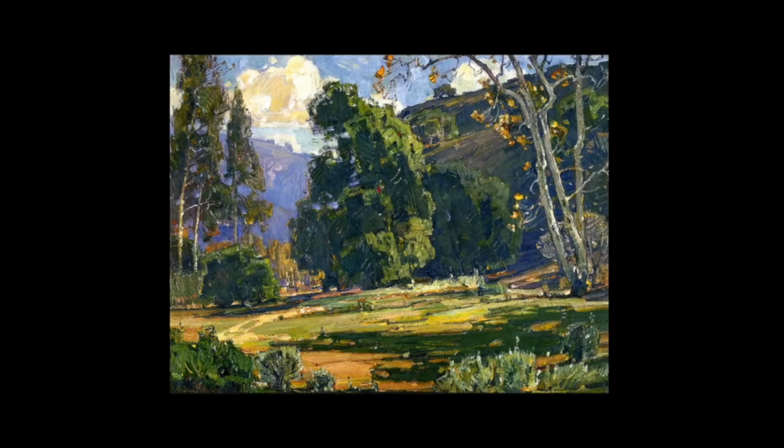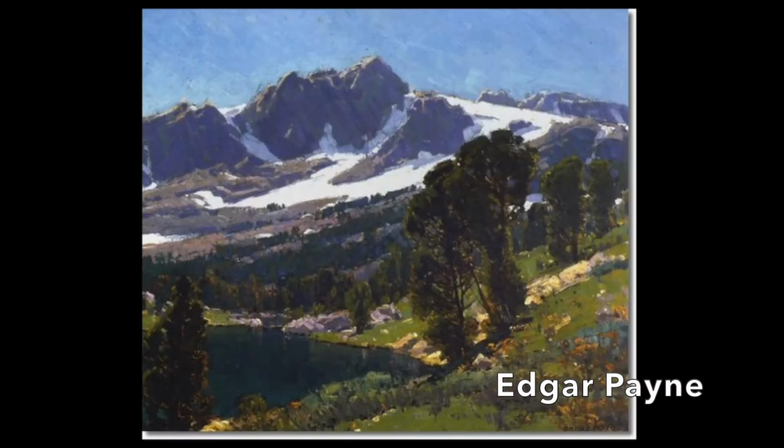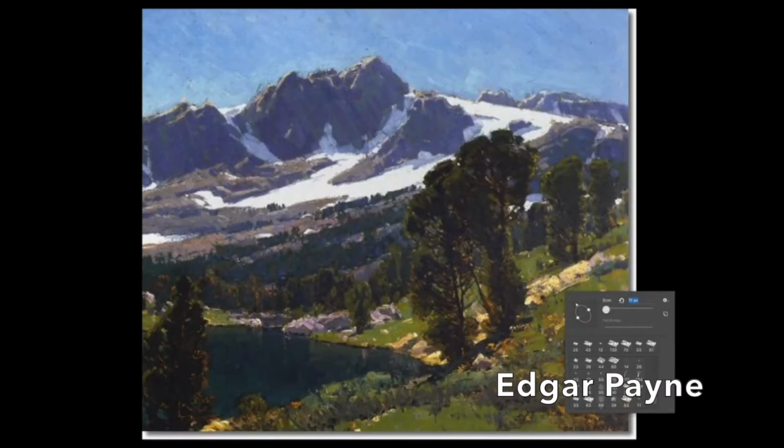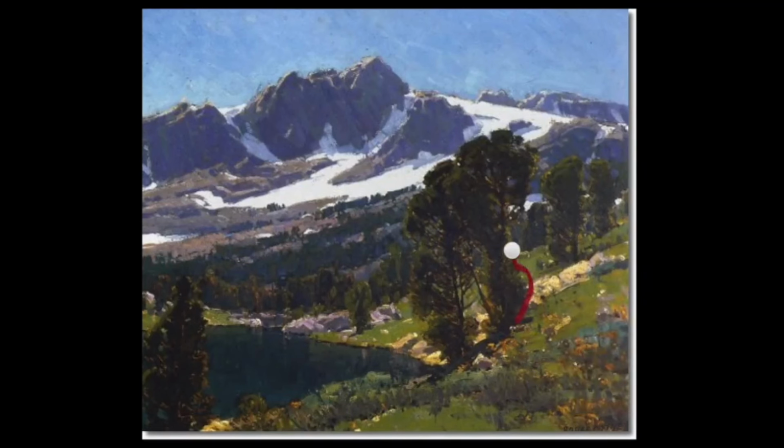But keep it simple. Here's some Edgar Payne trees. And again, it's that designed shape here. Obviously I wasn't standing there when he was painting, but the trees probably did not look like that. He's made them look better. You have to design the tree to make it work better in your painting, not just copy it from a photograph, or if you're outside, as you see it.